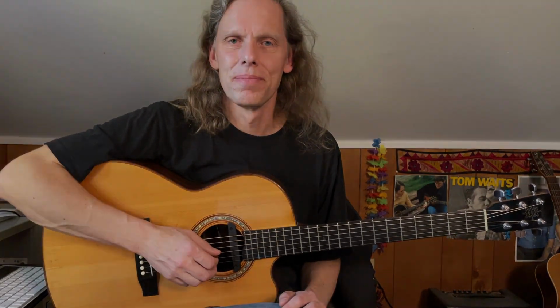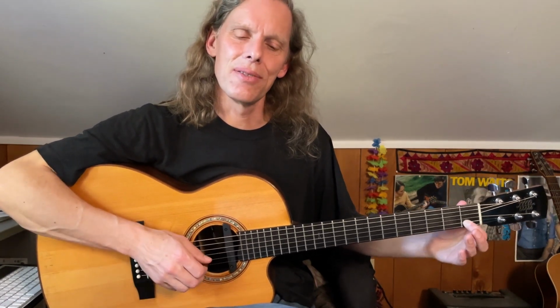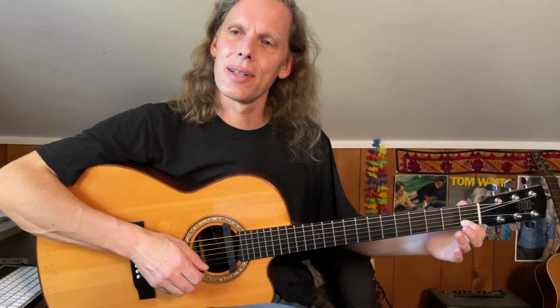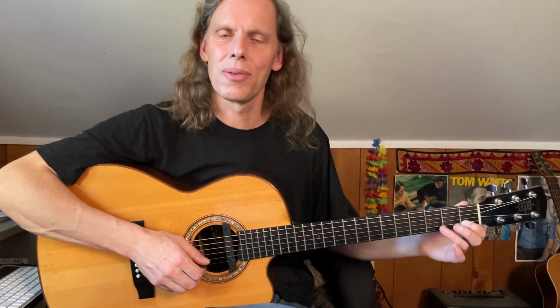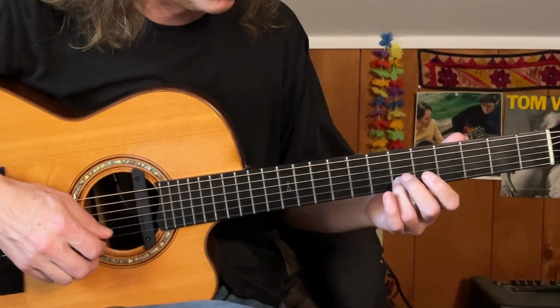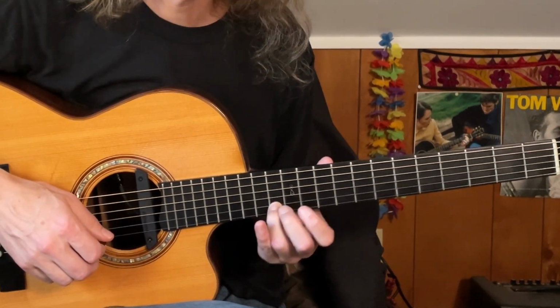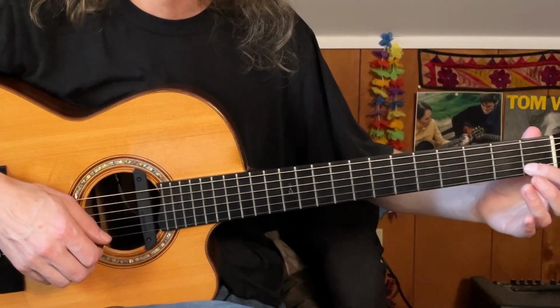So let's dig in. These lines that I'm playing here are derived from the major scale. So if we just start off talking here in the key of C, if I were to start on that second string first fret C note and play a C major scale just going straight up the second string, it would sound like this. That's just an octave of a C major scale going up the second string there.